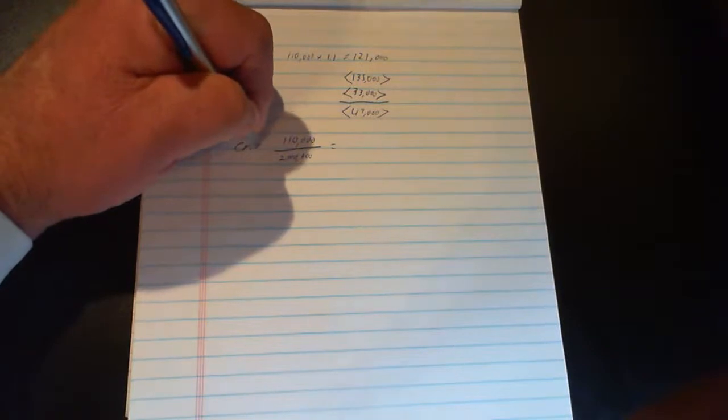That's going to be a contribution margin ratio of, should be 55%. Yeah, it is 55%.